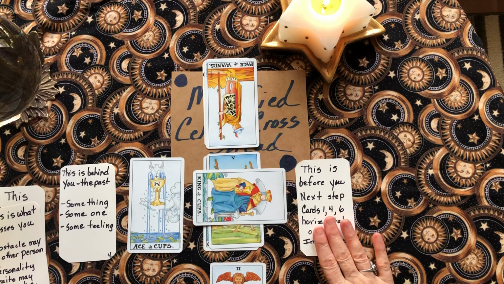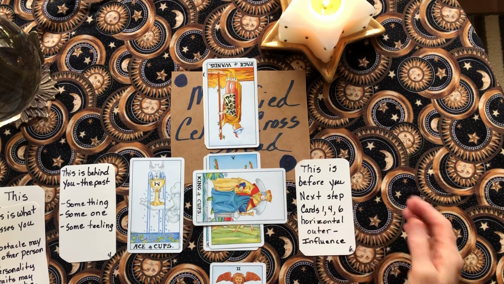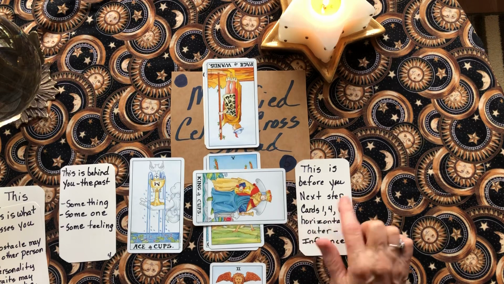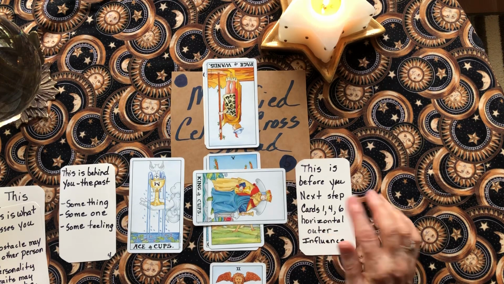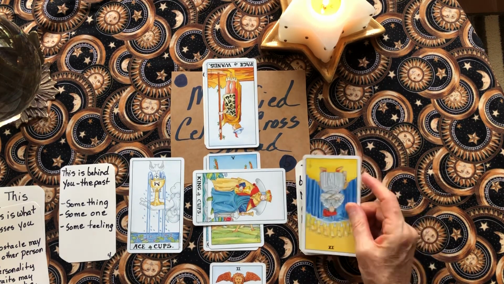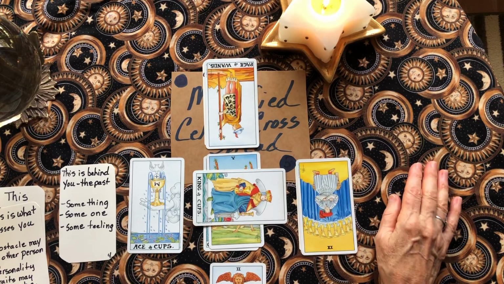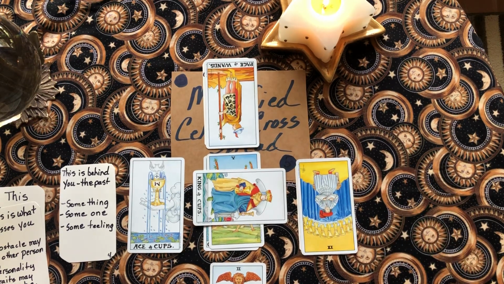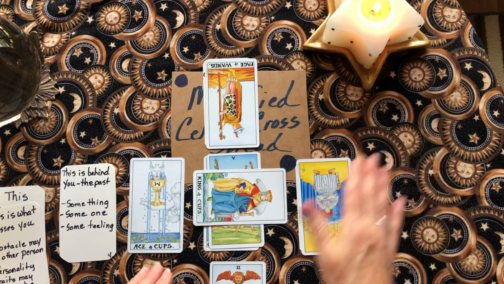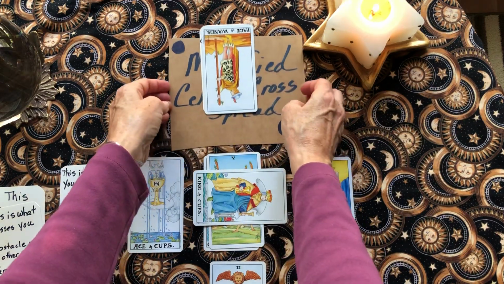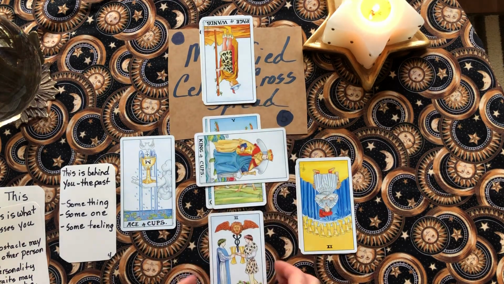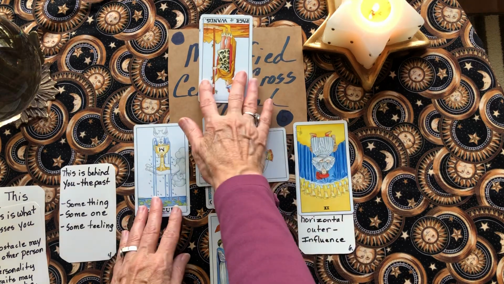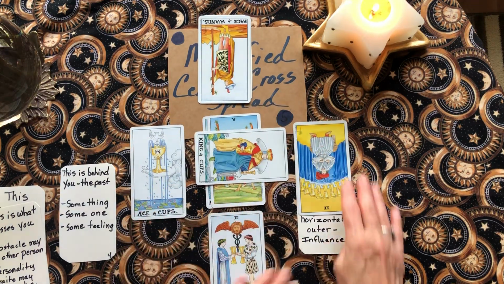So this card is very, very important. Let's look at it. This is before you, the next step, cards 1, 4, 6, the horizontal and outer influence. Okay, and look at this, everybody. Do you see how much emotion is here? I am looking because I don't think all of this is on the monitor, and I want to make sure you are seeing this layout completely. Okay, yes. I'm glad I stood up to look at the phone. All right.